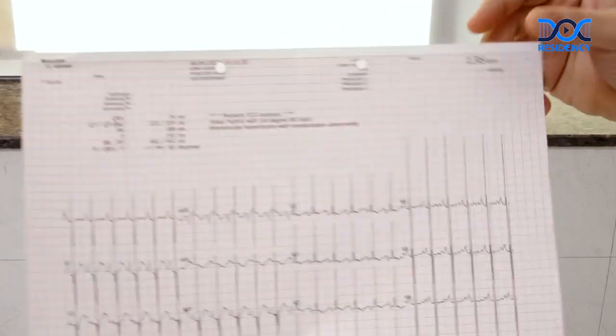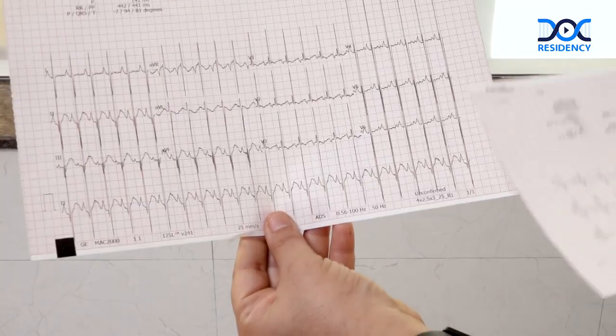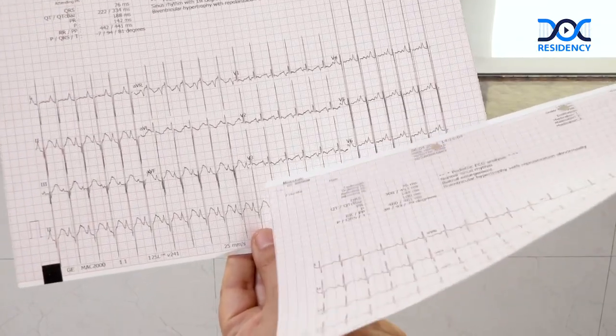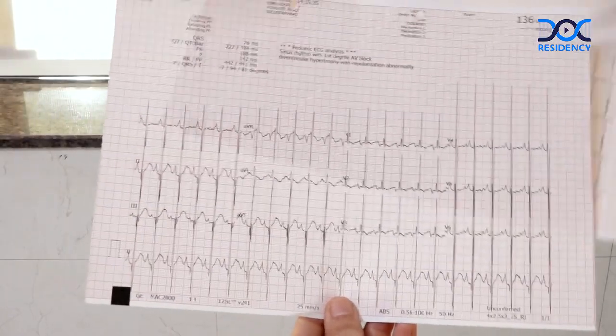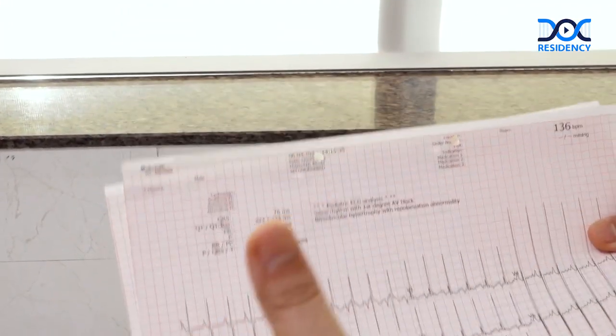Okay, just to tell: because there is no Q wave seen at all, we cannot comment, but there are no ST changes. So we can easily tell there is no LV hypertrophy or ischemic pattern; this is related to volume overload.